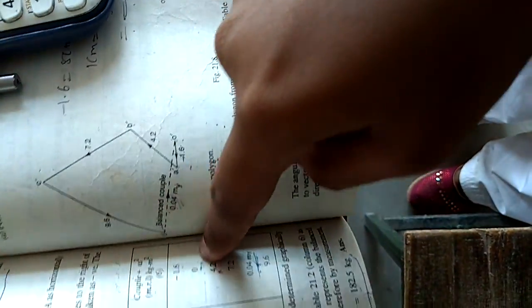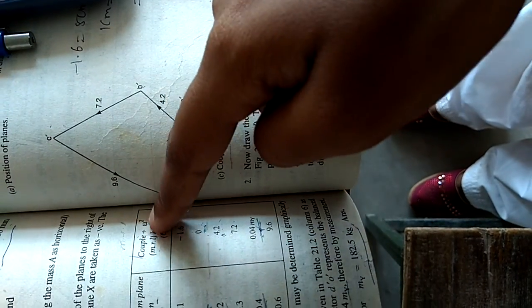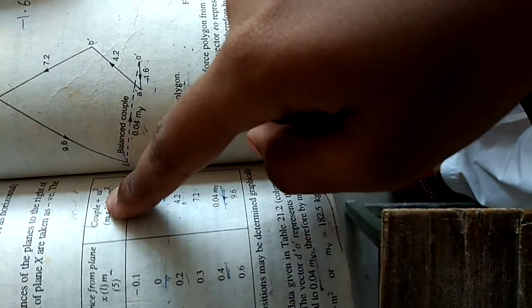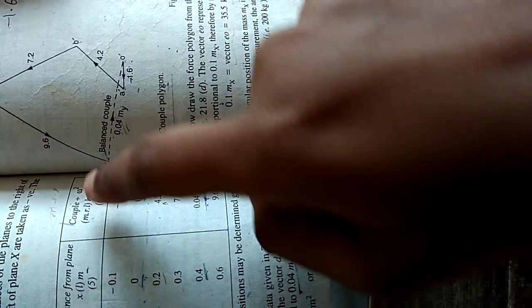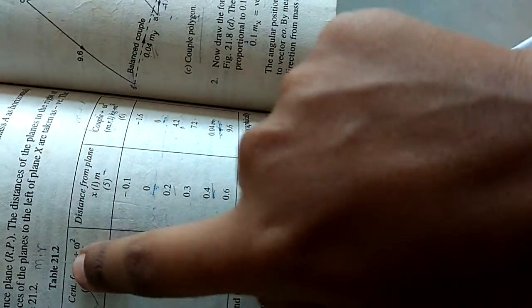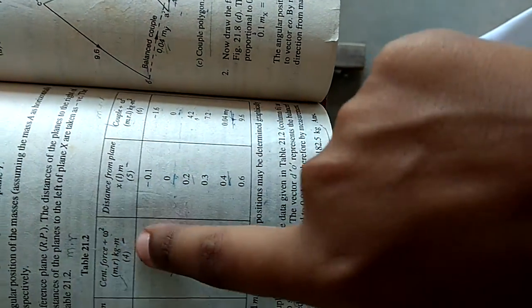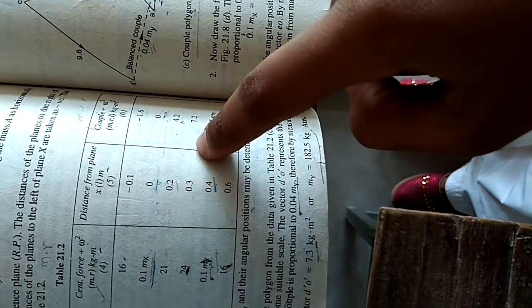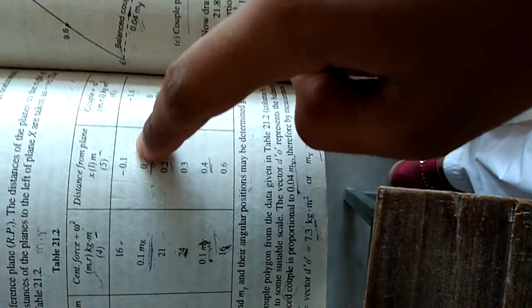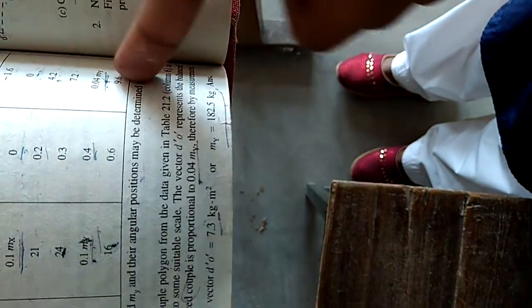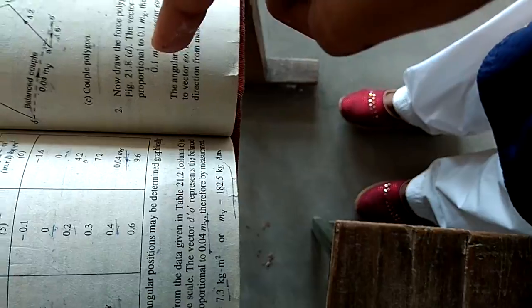Now about the next column. Here is the couple, and as we know omega's value has been taken as 1. Couple means the formula is mrl. First of all we have already multiplied m into r, and then the same column has been multiplied by this other column. So 16 into minus 0.1 is minus 1.6, and the same thing proceeds for the rest.